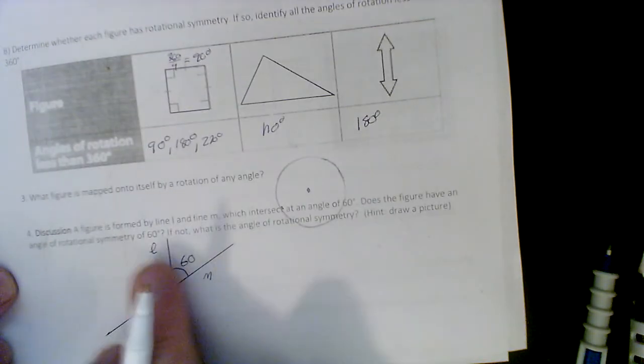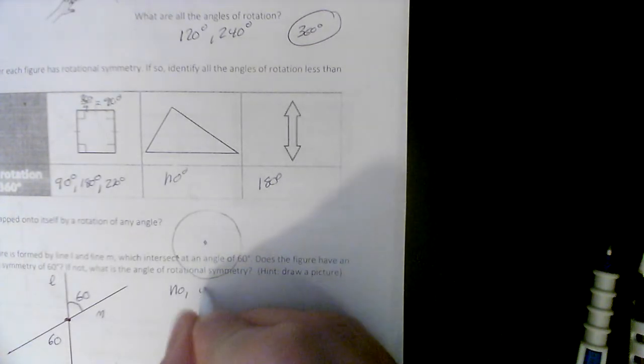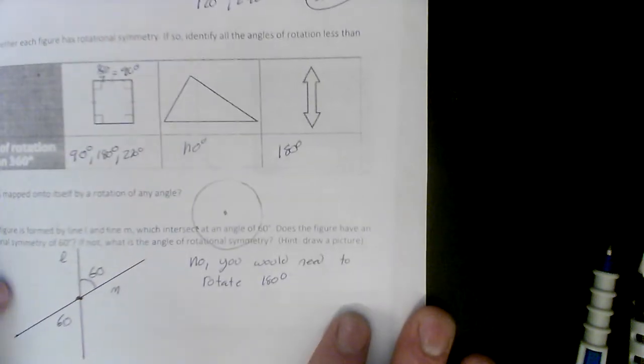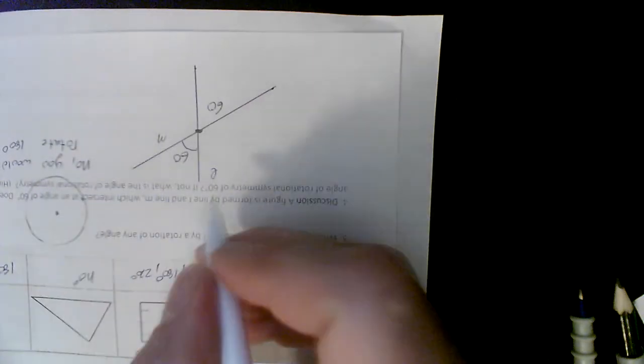This one's a straight line with a 60-degree angle at the top and bottom. This one is a straight line with a 120-degree angle here and a 120-degree angle here. So it doesn't look the same. So we would say no. You would need to rotate, and I'll show you this one works, 180 degrees. So watch. If I take this and I rotate it 180 degrees, there's 180 degrees. It once again has a 60-degree angle here and here, and it works out.